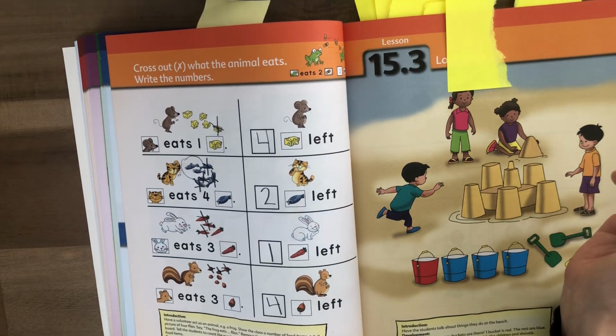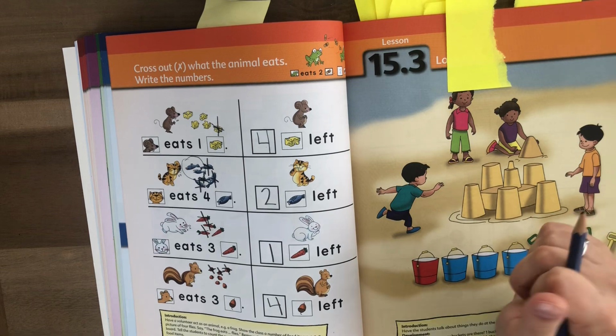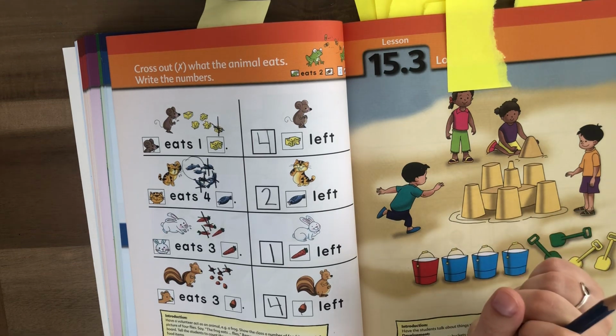All right, boys and girls, that was your math lesson for today and your introduction to subtraction.